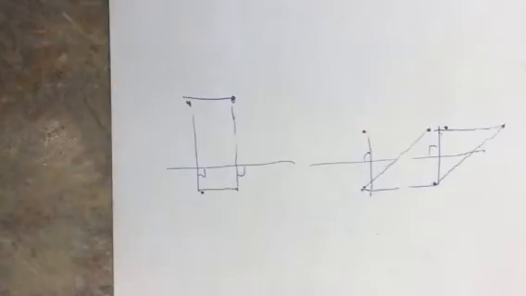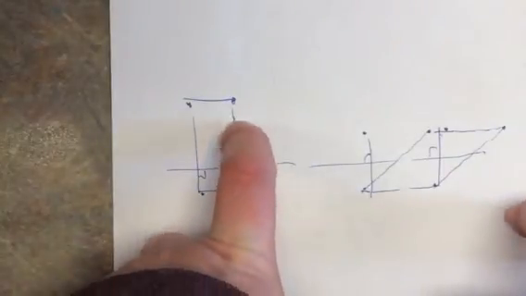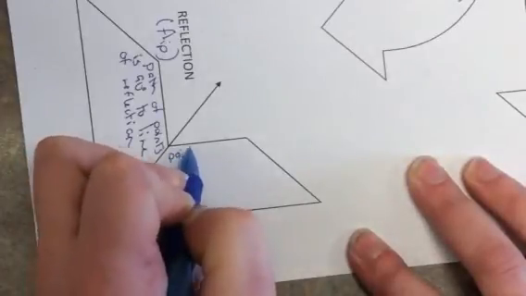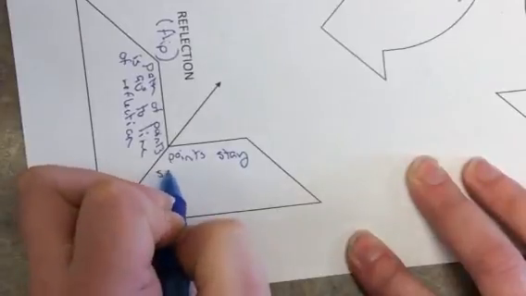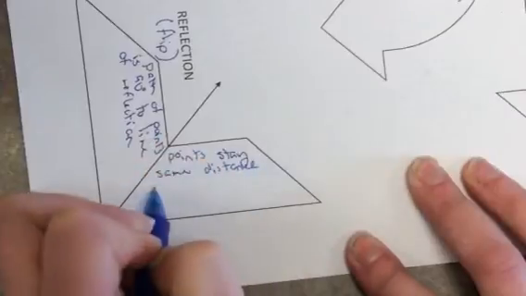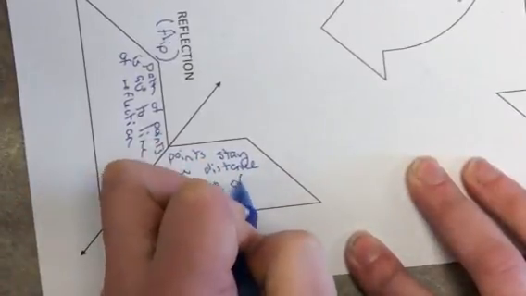Okay, so both of those things were mentioned, so it was worth a reminder and reinforcement. Yeah, so I have to go straight across, but I also have to stay the same distance from the line. So the points go straight across, and points stay the same distance from the line of reflection.